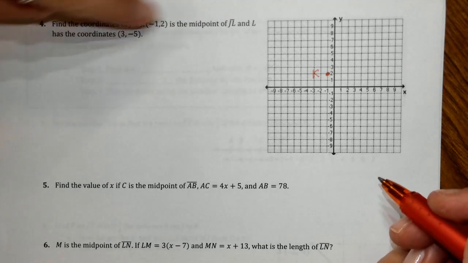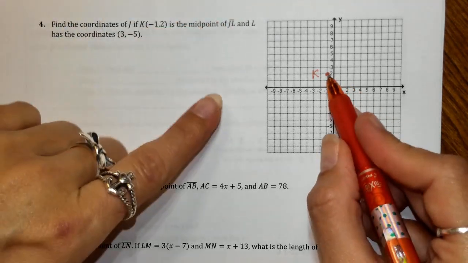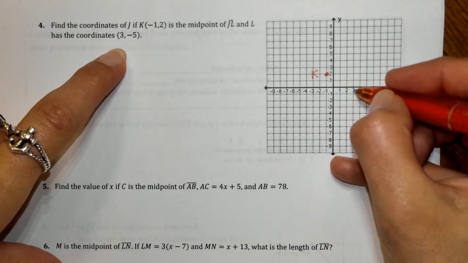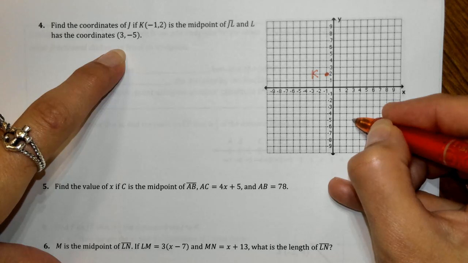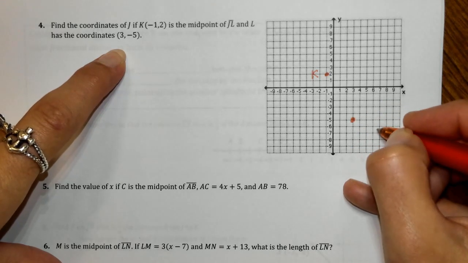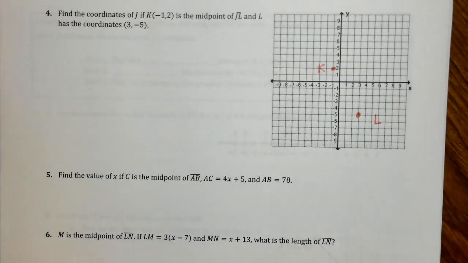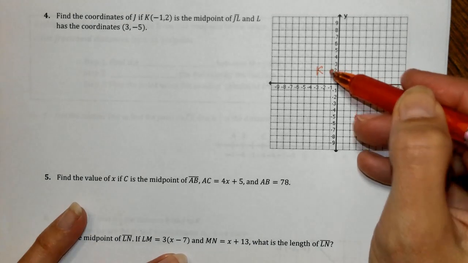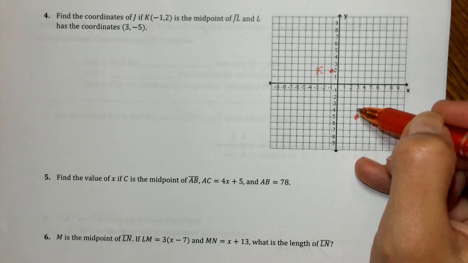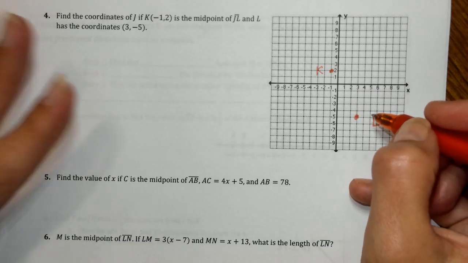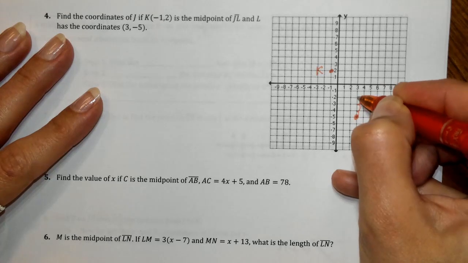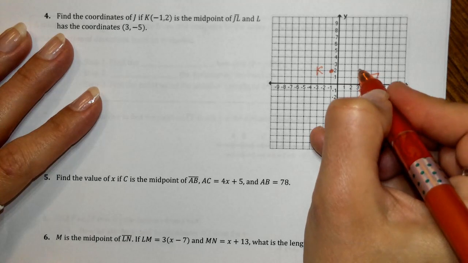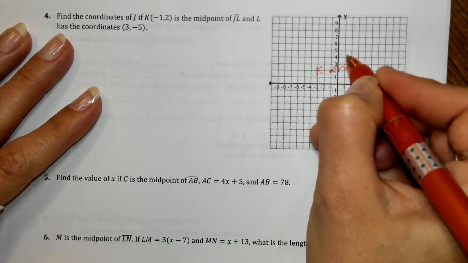K is going to be between J and L, halfway. So here's the midpoint K. L has the coordinates of positive 3, negative 5. So let's go down to positive 3, negative 5. Here is L. K is the midpoint, halfway. So going from L, the endpoint, to the midpoint, let's count the rise and run. How many spots do we go up and how many spots do we go over? Rising, we go 1, 2, 3, 4, 5, 6, 7. Running, we go 1, 2, 3, 4.